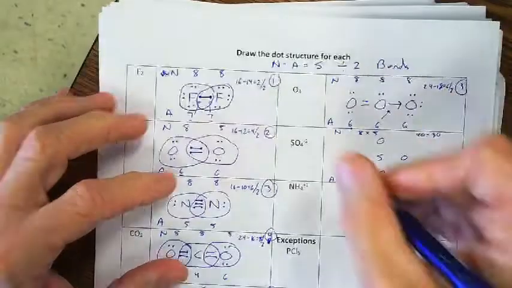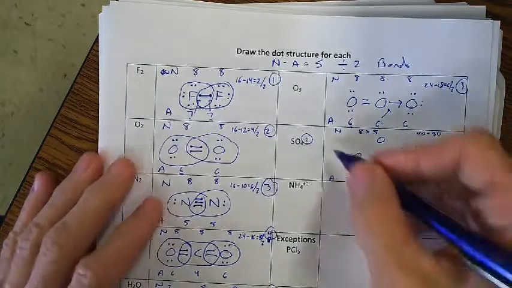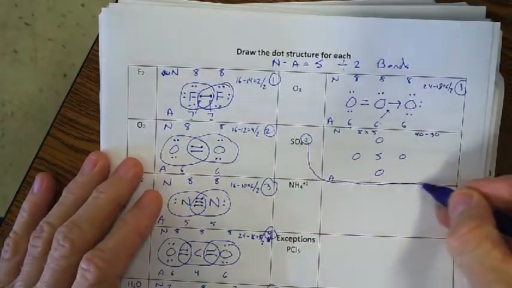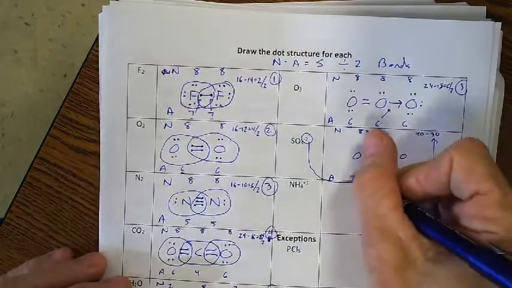But again, this thing has a -2 charge, which means it has 2 extra electrons. And what that's going to do is affect that number. So it has 2 more electrons than you would normally think it would have available. So you're going to change that.